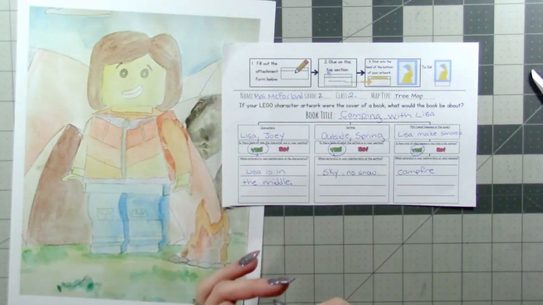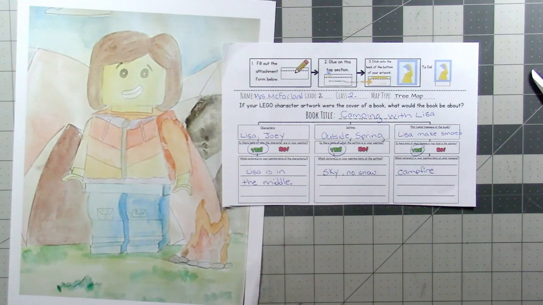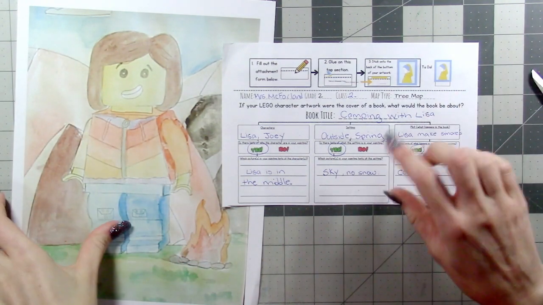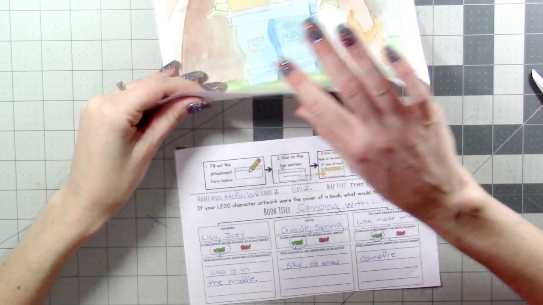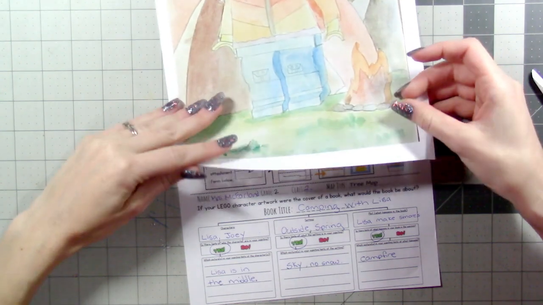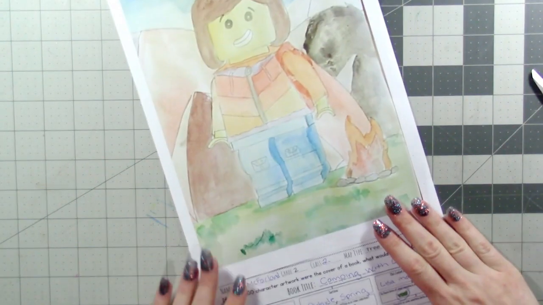Okay. Then we're on step 3, which says stick onto the back of the bottom of your artwork. So I'll show you. It's kind of confusing words there. But it just means that you're going to take the bottom of your artwork and place it on top of that sticky part. And see, there you go. Now it's glued on there.